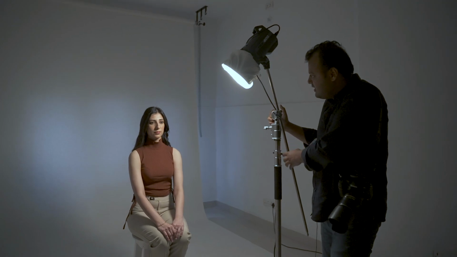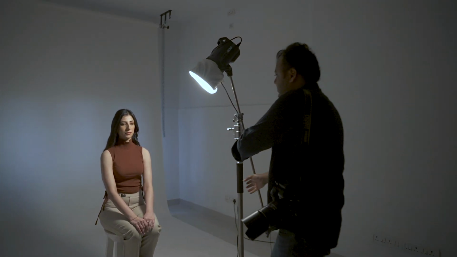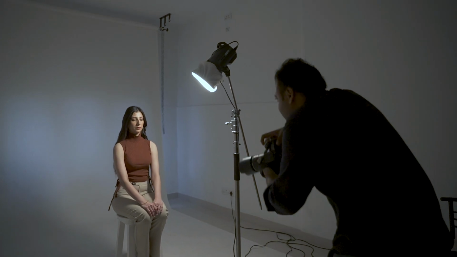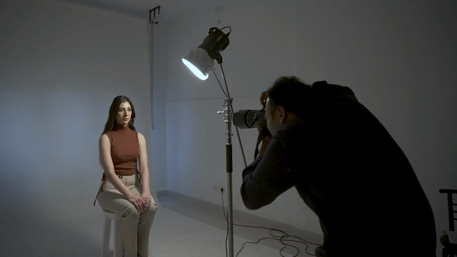See? Now we can adjust the depth of the loop by increasing or decreasing the light distance from the subject. So I like this much. We'll hold on to this. Yeah. So little more to the left. Yeah, that's it. So Vanya, look here. Smile.